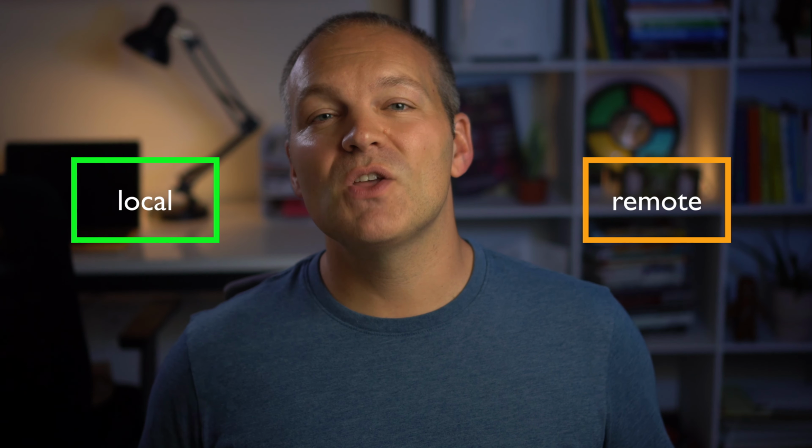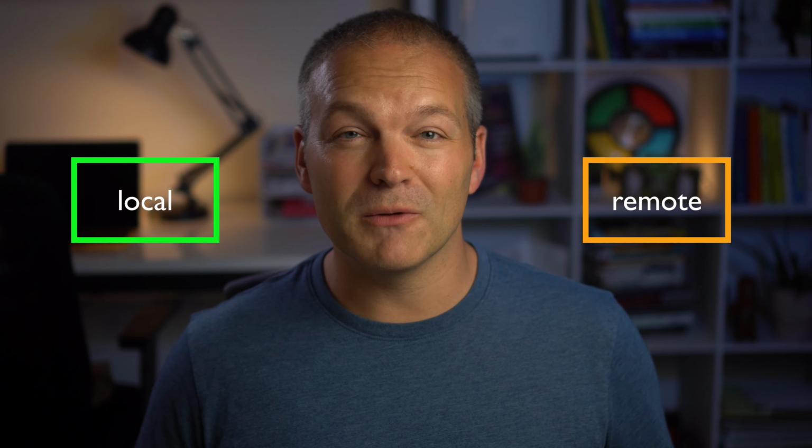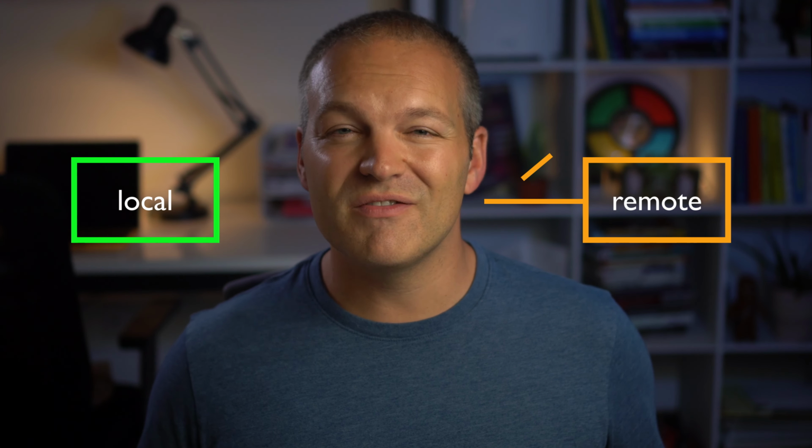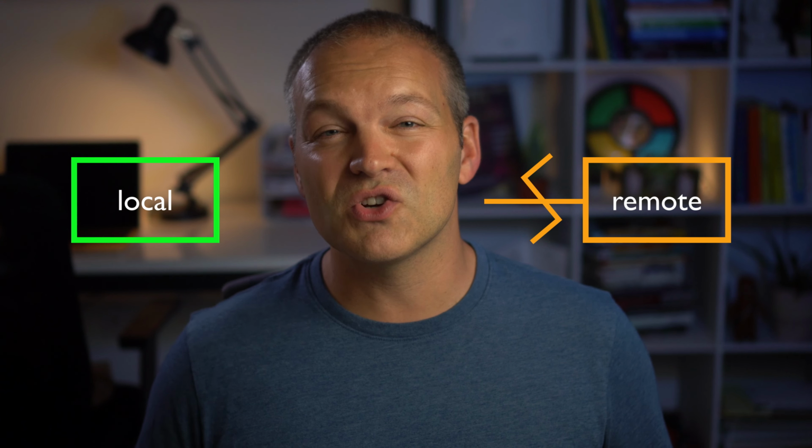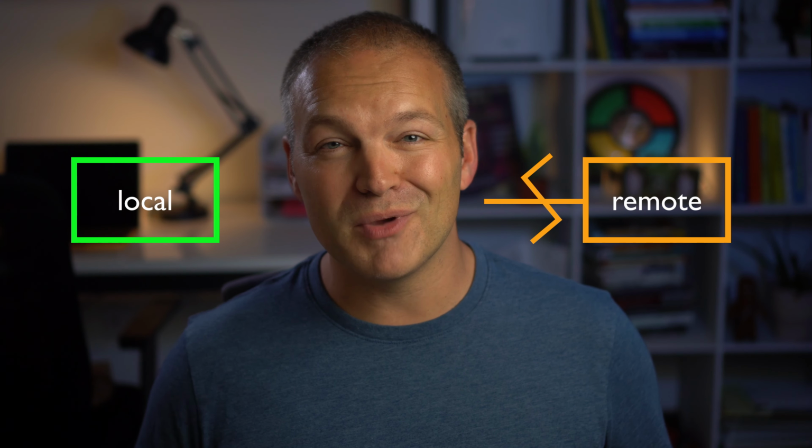Wait, another working directory? We set up the working directory previously, but that was the local working directory, and this is the remote working directory. Even though Docker is a local development environment, it's treated as sort of a remote environment since the containers remain isolated from other services running locally on your computer. Just a little tidbit to keep in mind.